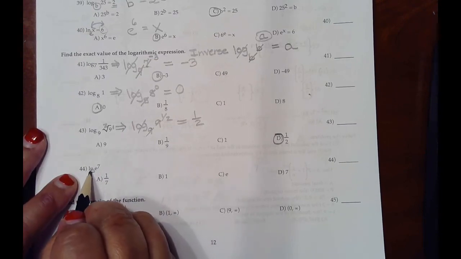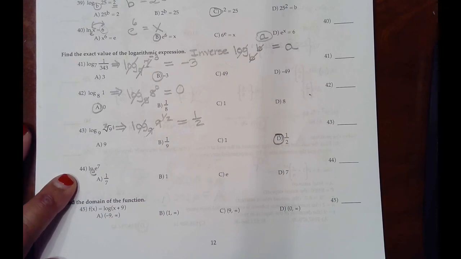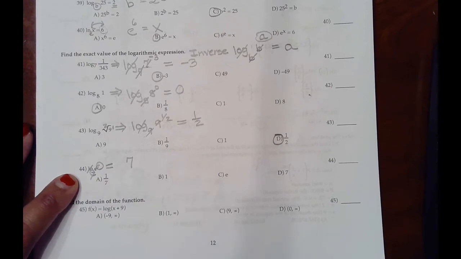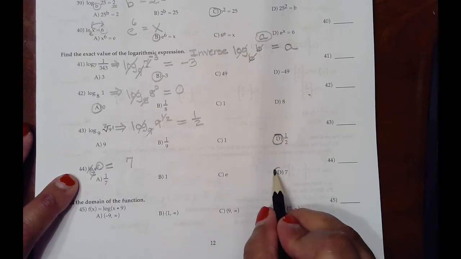Okay, last one on this video is going to be number 44. The base on any kind of natural log problem is e. So this argument matches the base, takes the log with it, whether it's log or natural log, and whatever's in this exponential position is what it is equivalent to. So that would be D. Okay, so that was numbers 21 through 44, and I will continue with number 45 in the next video.